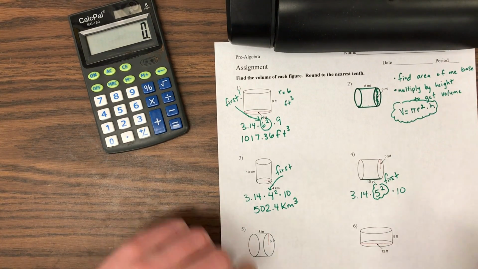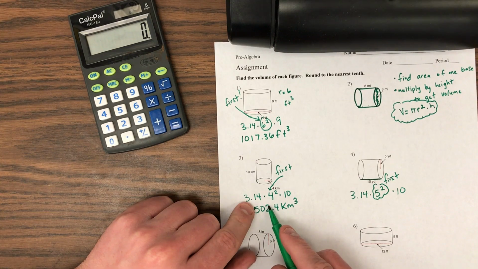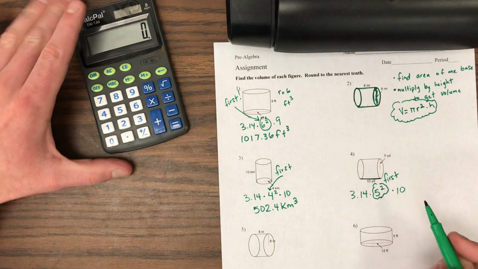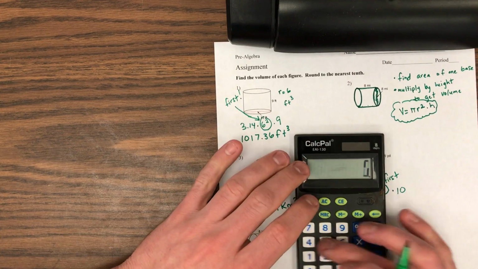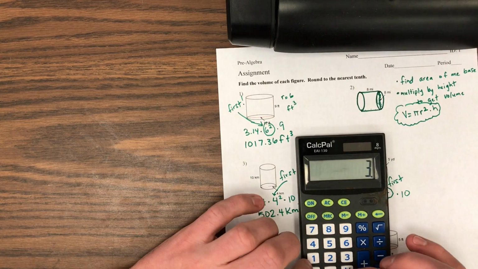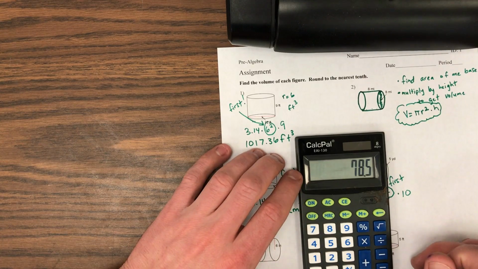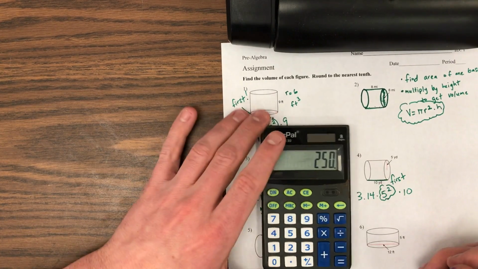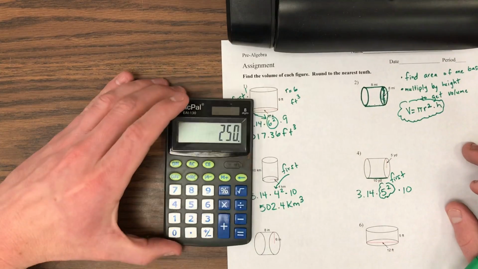And this isn't going to be very much different from the one before. The only difference is we'll get 25 from 5 squared instead of 16. So 5 times 5 should be 25. Yep. And we're going to multiply by pi. And we'll multiply by that height, which was 10. I feel like I messed up in there somewhere. Why did this number come out so different from that one?